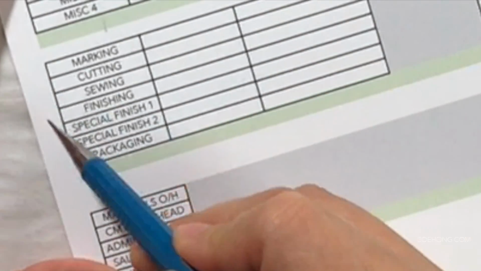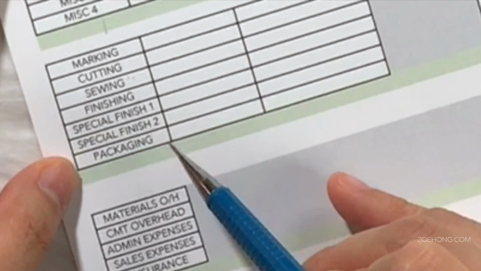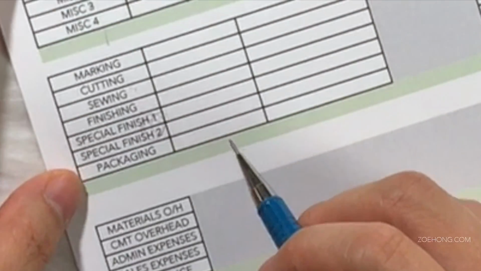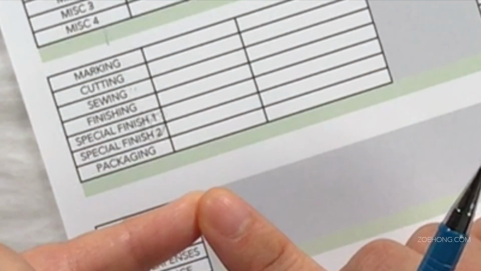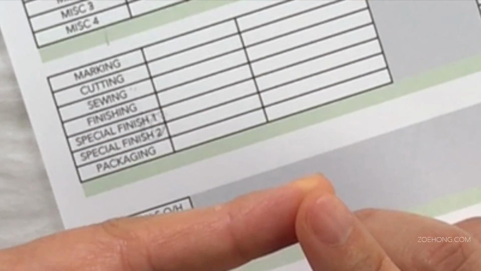This section here is the manufacturing costs: marking, cutting, sewing, finishing, special finish 1, special finish 2, and that is like if you are sending something out to get embroidered, some other kind of decorative stitching, screen printing, something on your chest pocket, and then packaging.